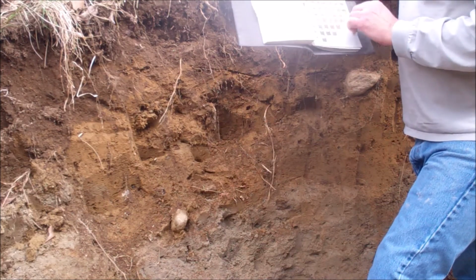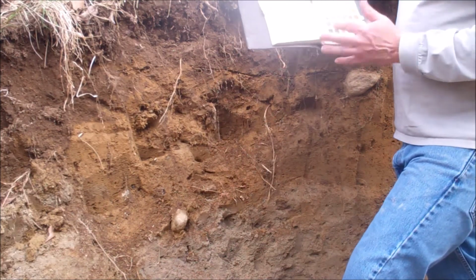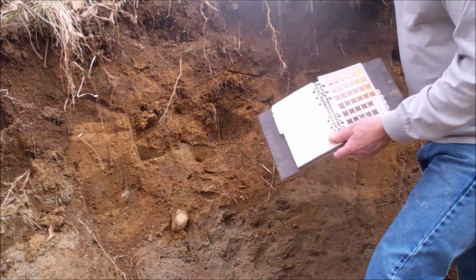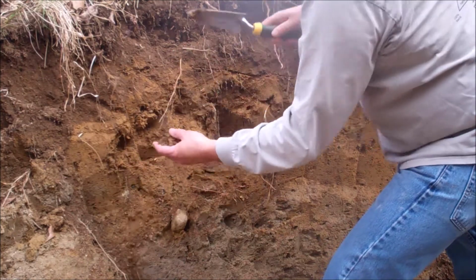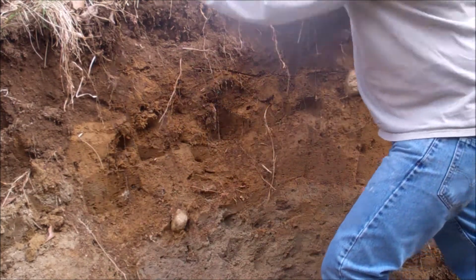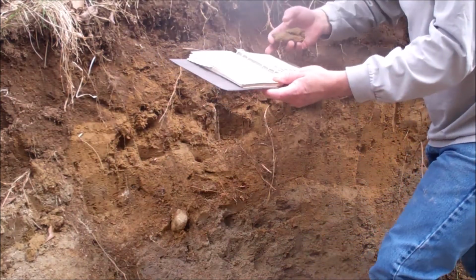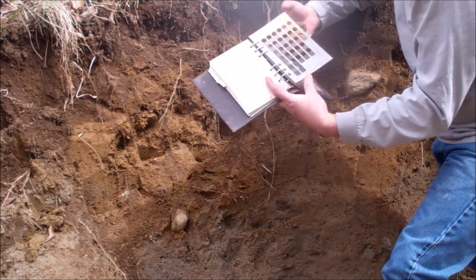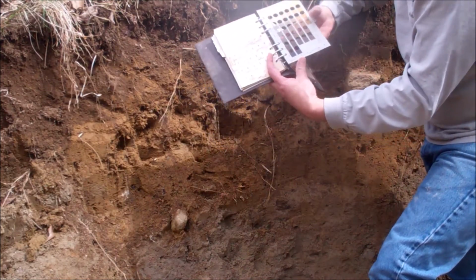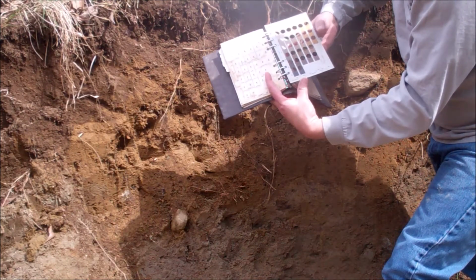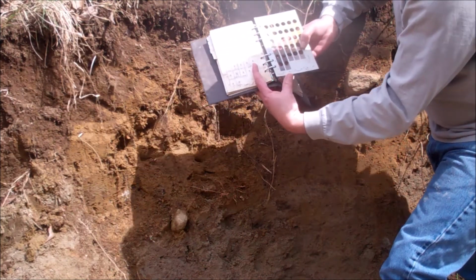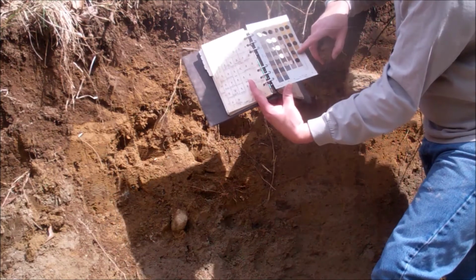And the way you use a color book, in our neck of the woods, I like to start on the 10YR page. I'll take a soil ped or a piece of soil out, and basically you're just trying to match the color with a chip. Seems easy enough, but it does get quite complex, particularly when you are trying to decide exactly which chip it is. So let's just say for purposes, I like this chip to match the B horizon.